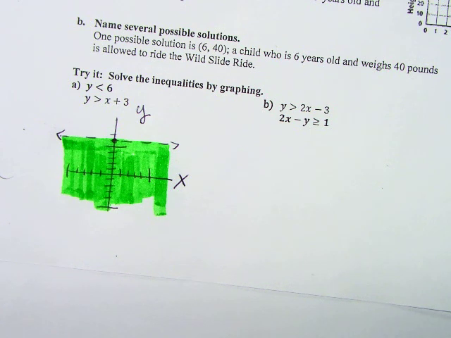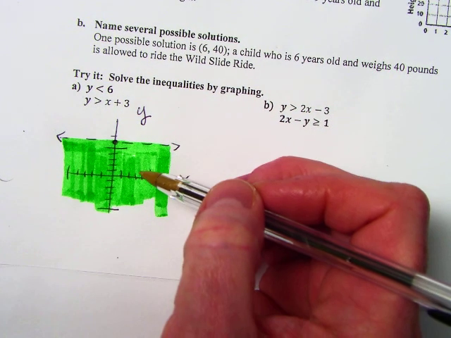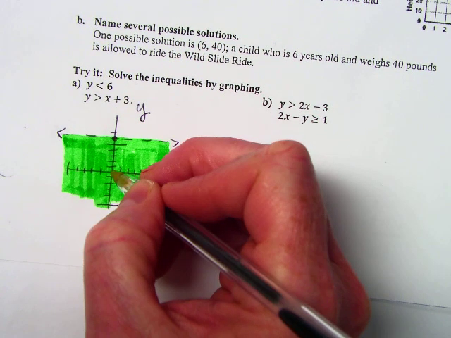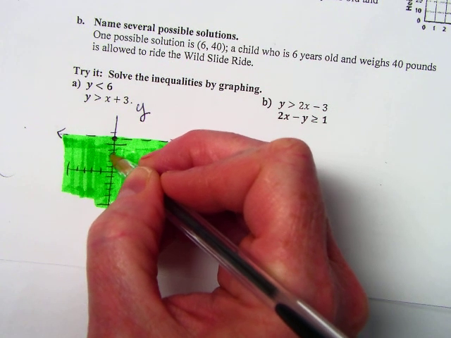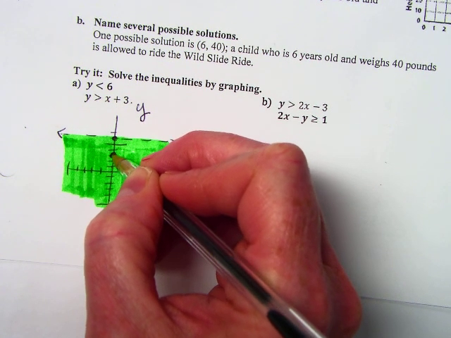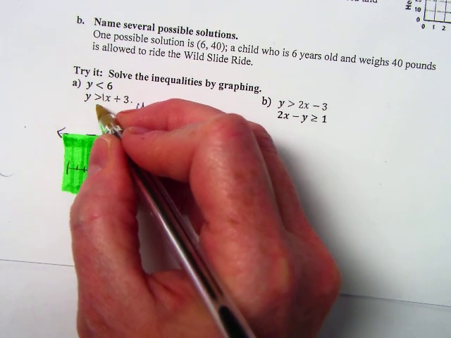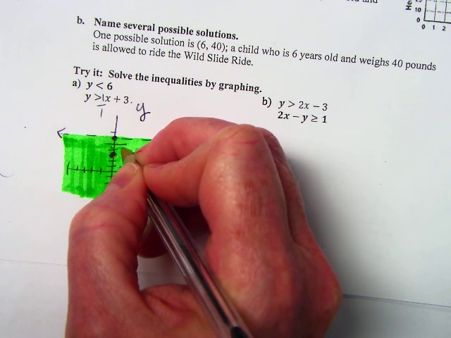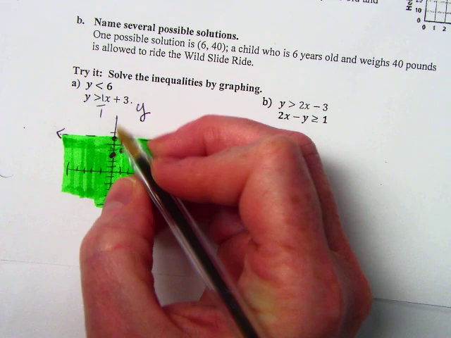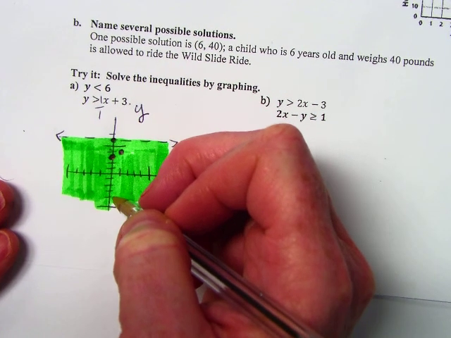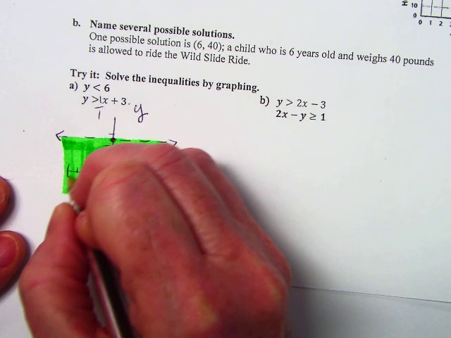The second equation says that my begin here point is at positive 3, so 1, 2, positive 3. My slope is a what? A 1 over 1, good job. So that means up 1 over 1. And will this be dotted or solid? Dotted, good.